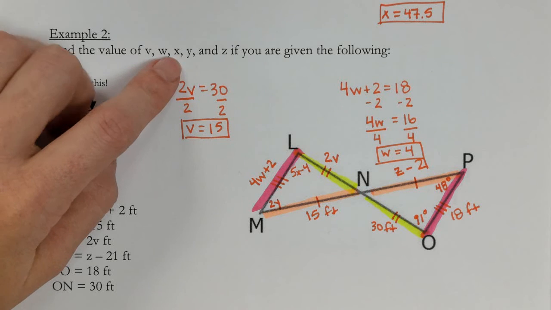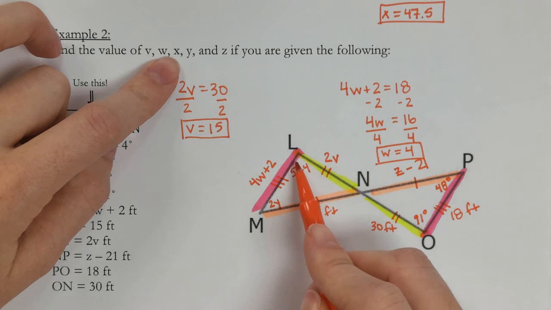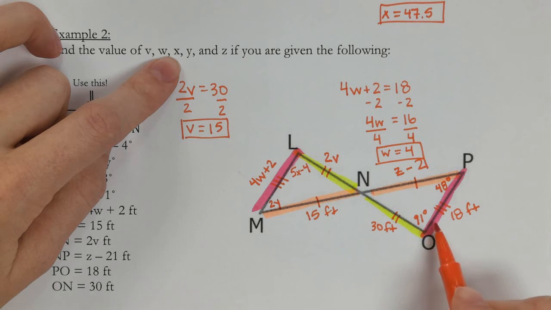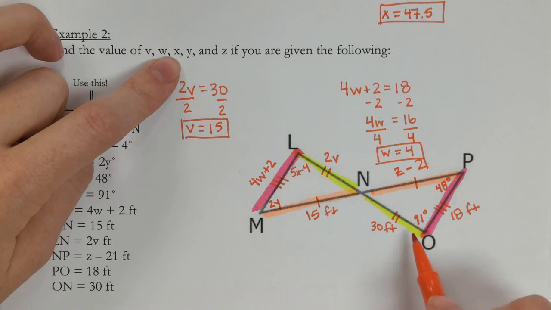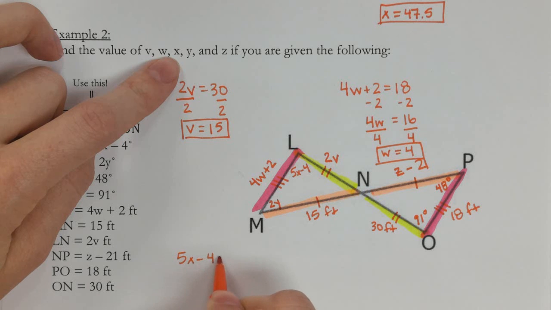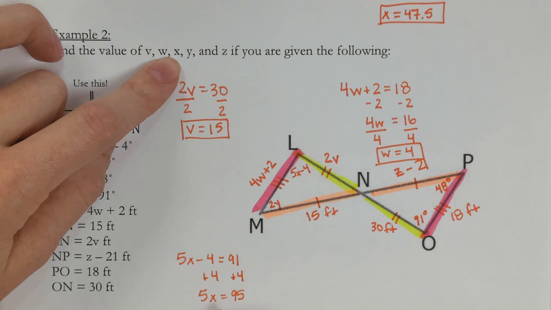Okay, X is the last one we're going to do together, and then you'll be on your own. So this time X is an angle, and it's the angle L. It's pink and yellow, so that must correspond with angle O, which is also pink and yellow. And since they correspond, in this case they are also congruent. So I can write my equation saying 5x minus 4 has to equal 91. And then add 4 to both sides. 5x has to equal 95. If I divide by 5 on both sides, x has to equal 19.